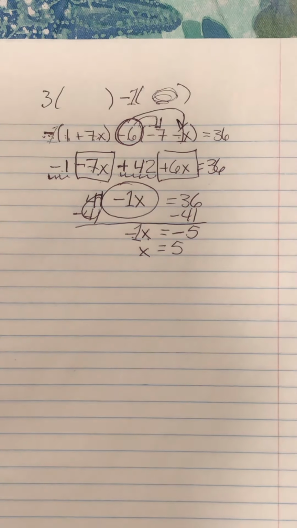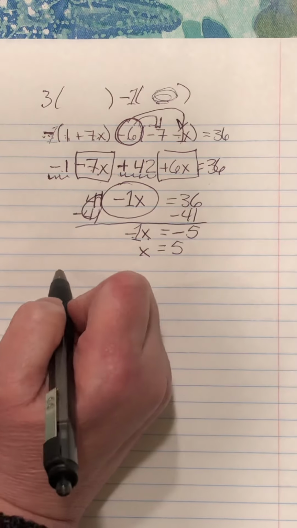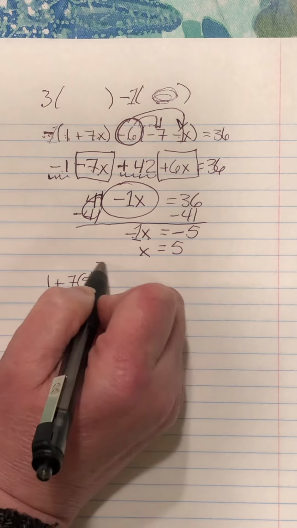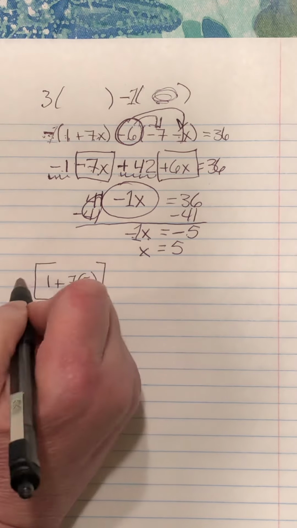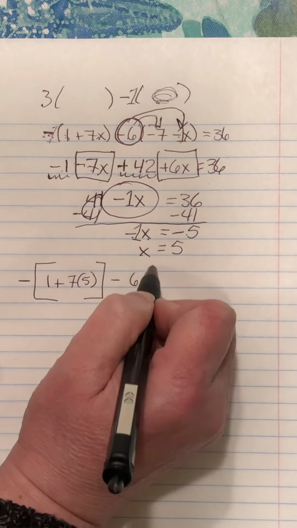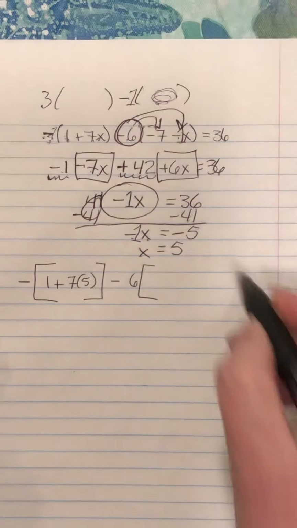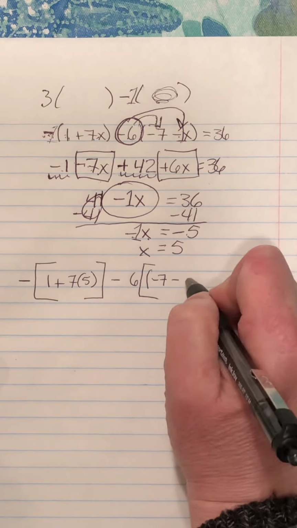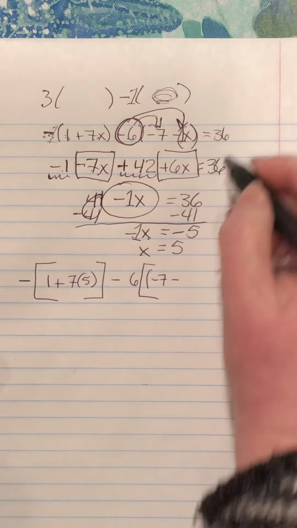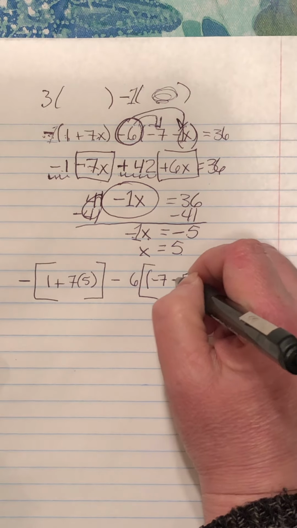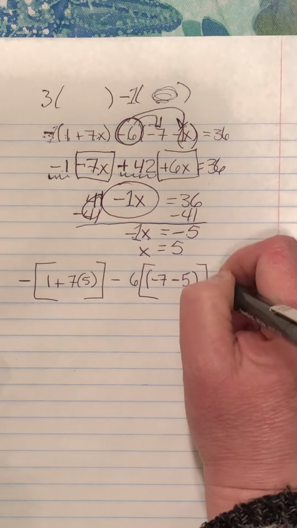And we double check that by actually plugging it back in. So we have 1 plus 7 times 5. We get an answer. And remember, there's a negative sign outside. Then we're subtracting 6 times, inside this parentheses here, is a negative 7 minus, and then that, remember, you're only substituting just for the x. That's just the positive 5. And you're going to get confused if you have negatives here or minuses.